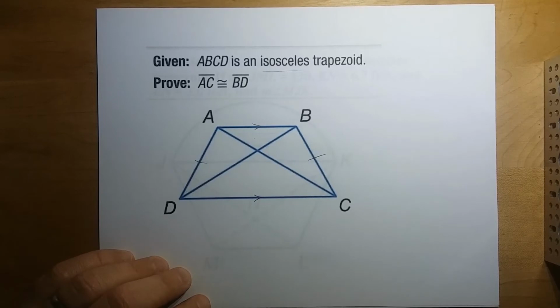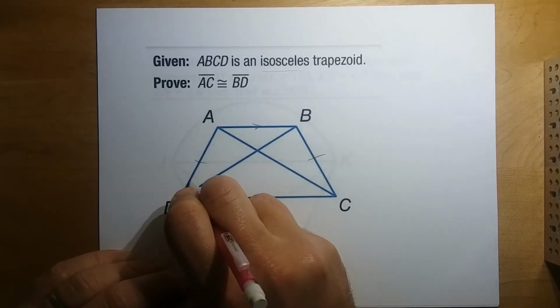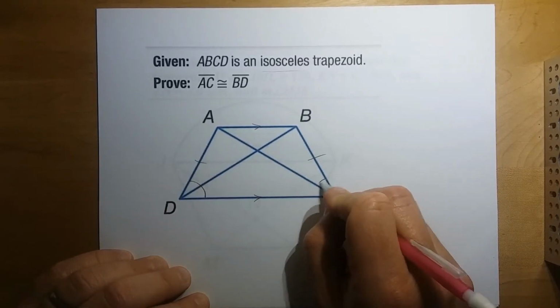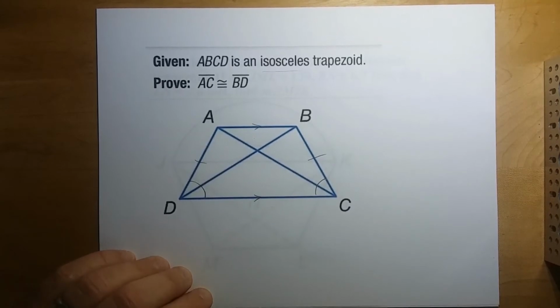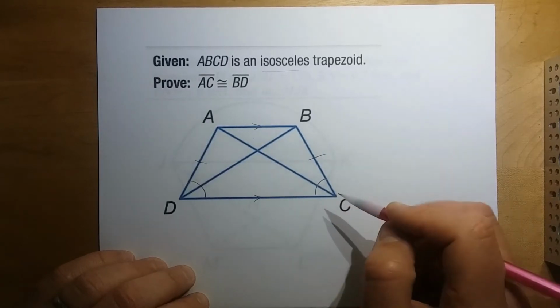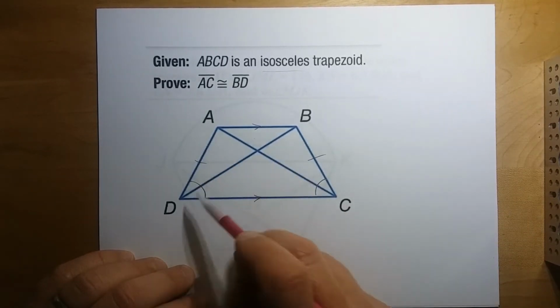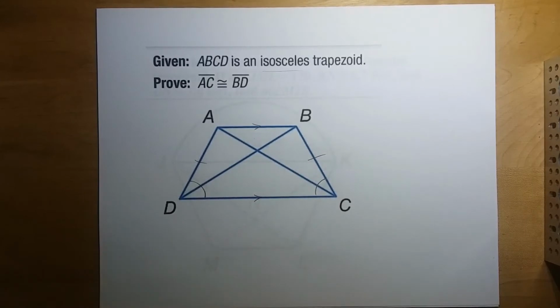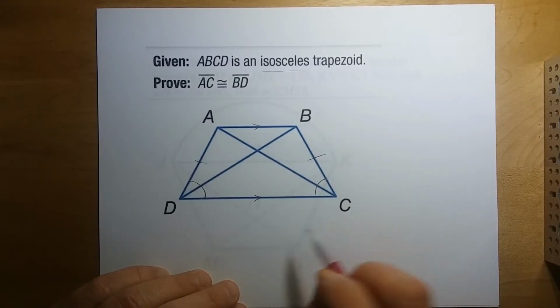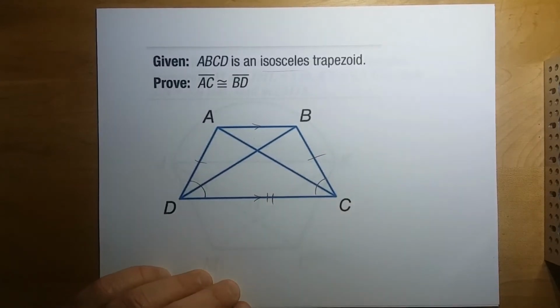And we also know that the base angles are congruent to one another. And we have a side here and an angle. And this side, DC, is congruent to itself.